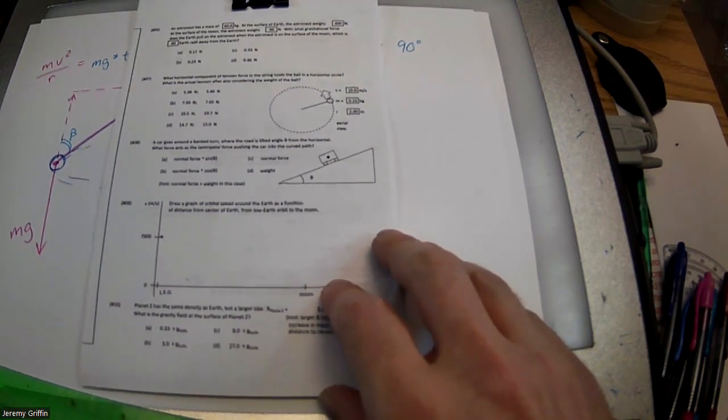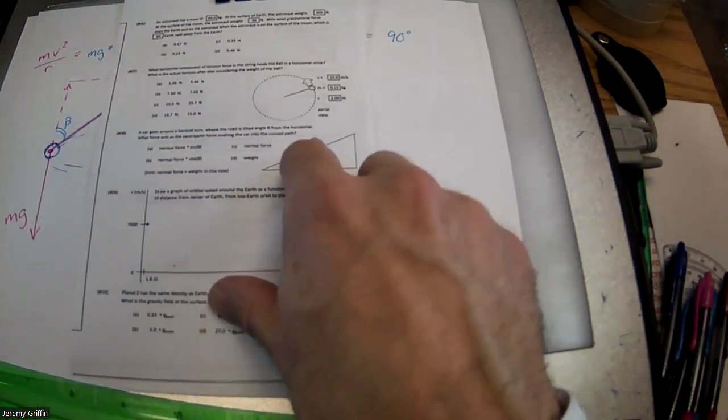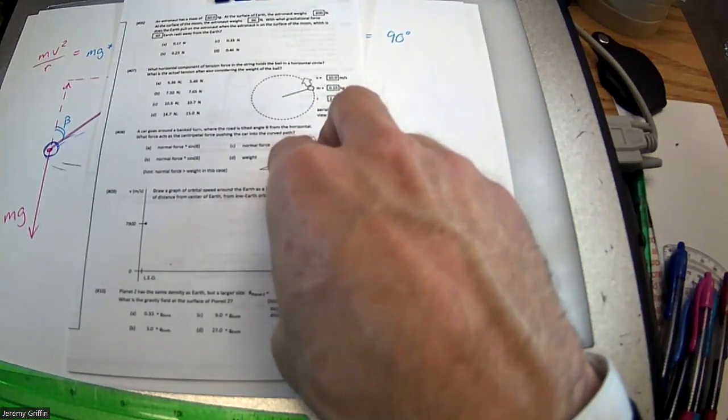Ooh, a car going around a banked turn. So you guys see this car on this bank, and maybe we're looking at the taillights of this car, and this car is going into the page, right? It's going into the page and like around. Maybe it's like making a left turn. And the question is, what force acts as the centripetal force that pushes the car into a curved path?